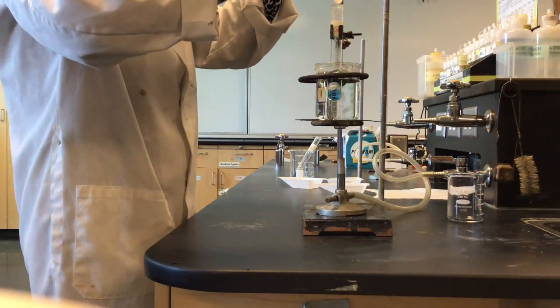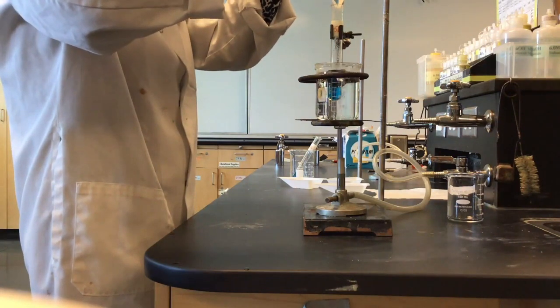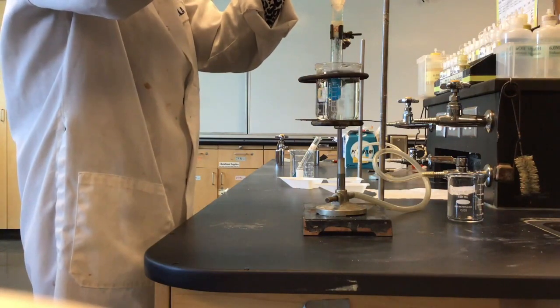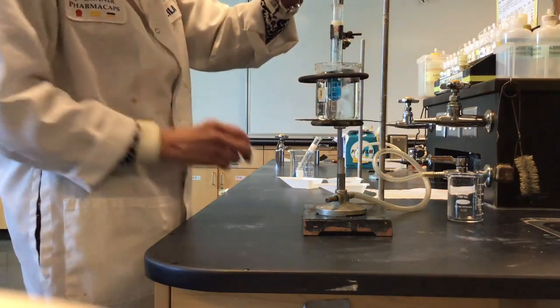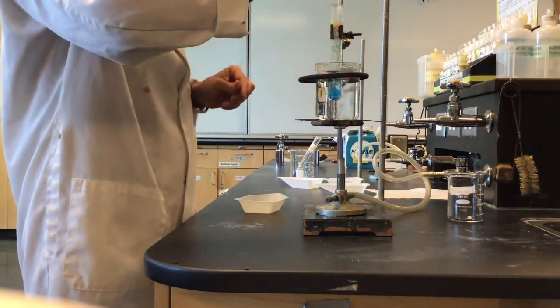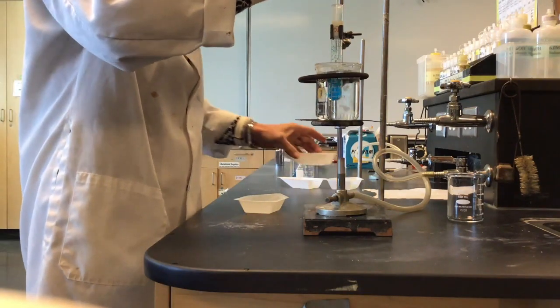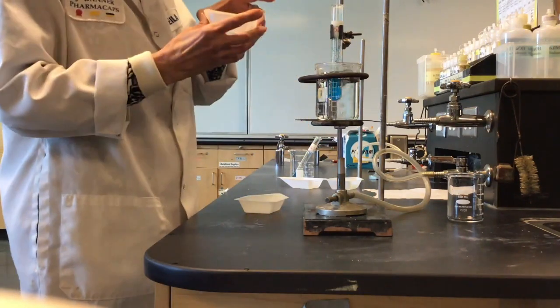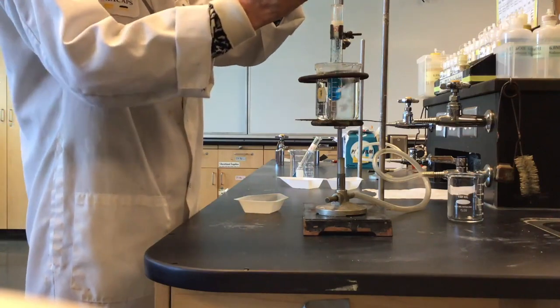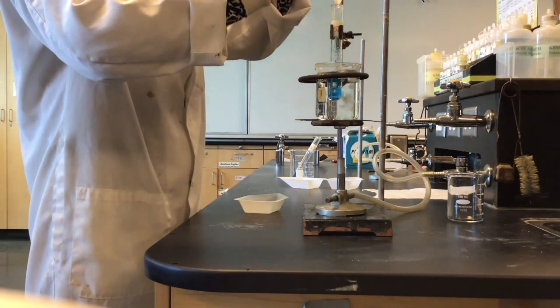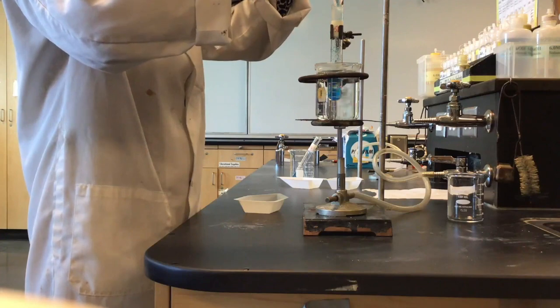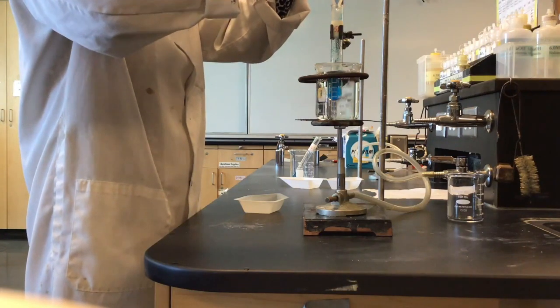So we're going to add increment number 4 to this one. And that one dissolved fairly easily. So we're going to add another one. This would be increment number 5 of our 0.5 grams.